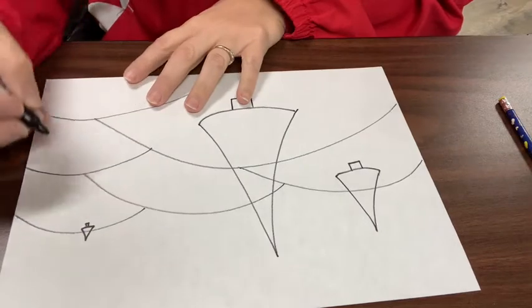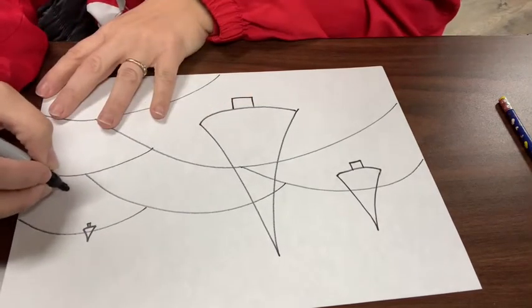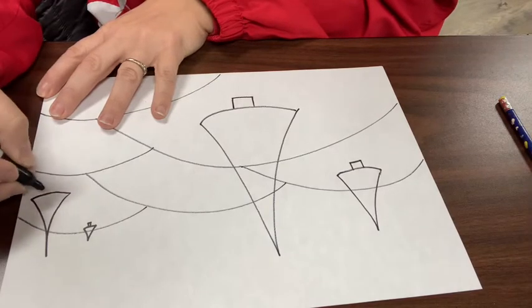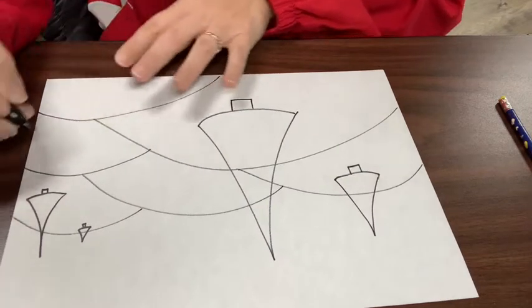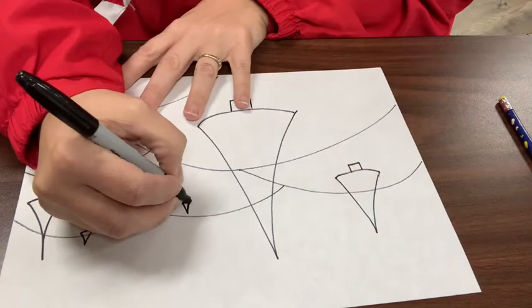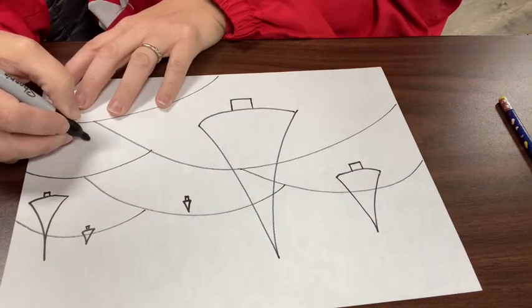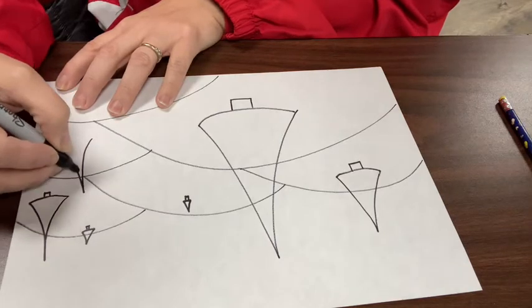Now you can add even more trees if you'd like. You can have fun with it, make them different kind of size triangles. Notice I'm drawing just a little square at the bottom of the trees.